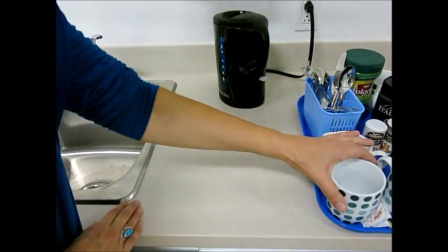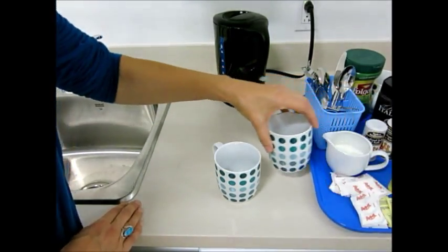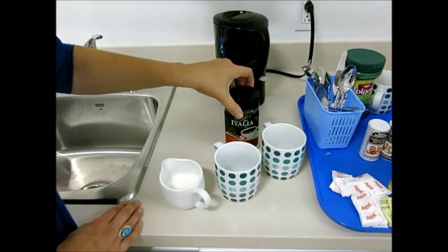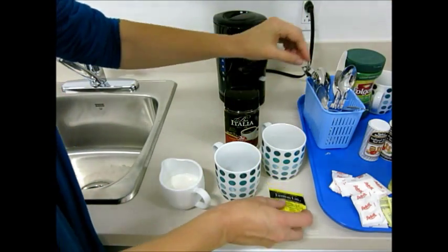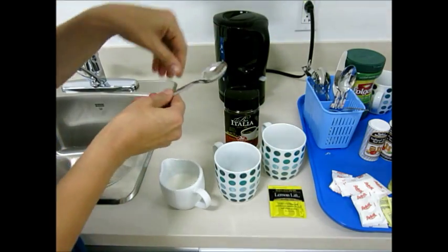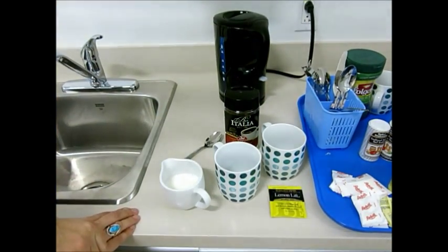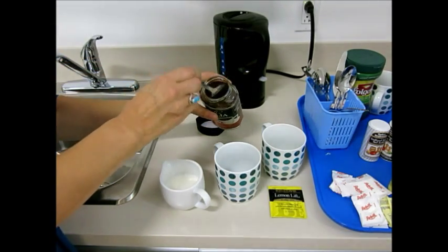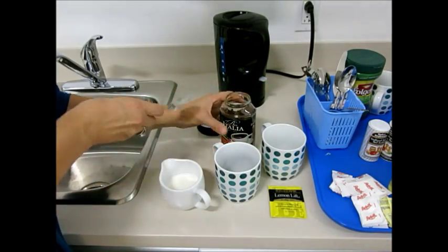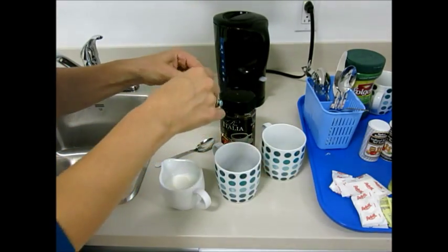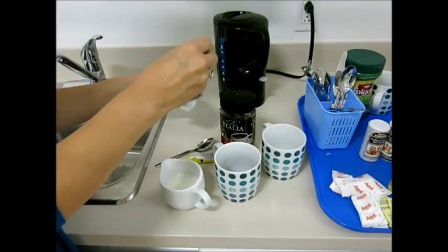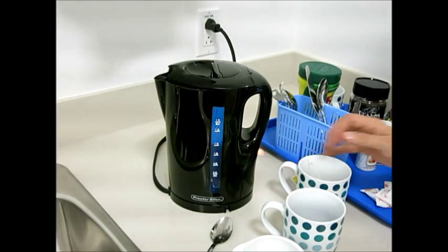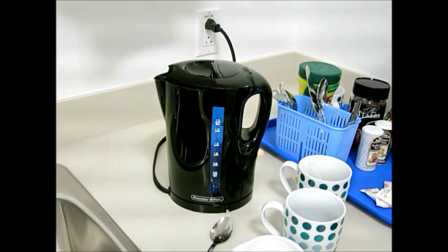Step 8 is assembling the ingredients. Step 9, putting the ingredients into the cups. Step 10 is picking up the kettle when the water boils.